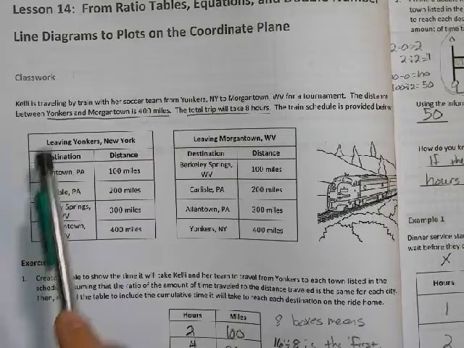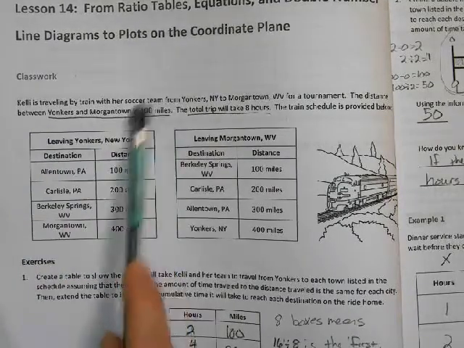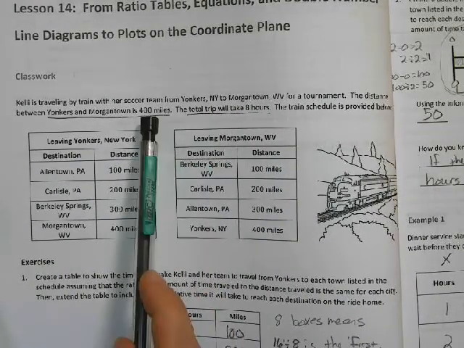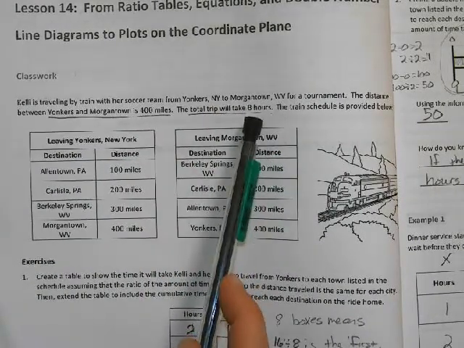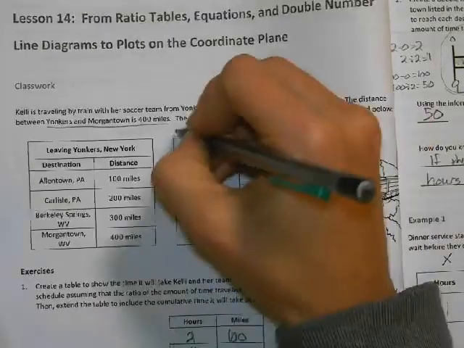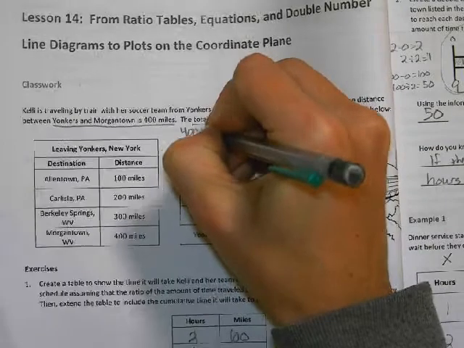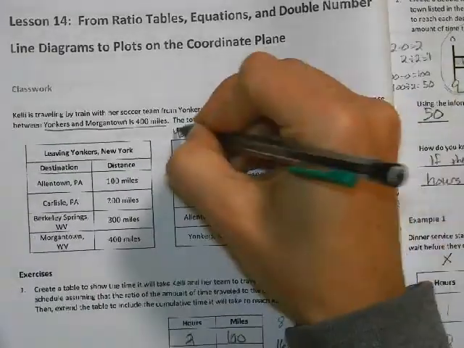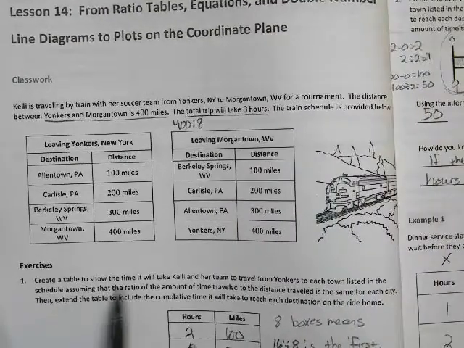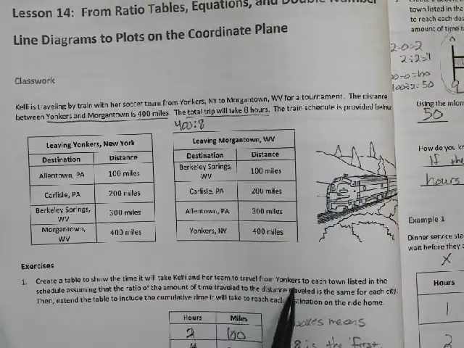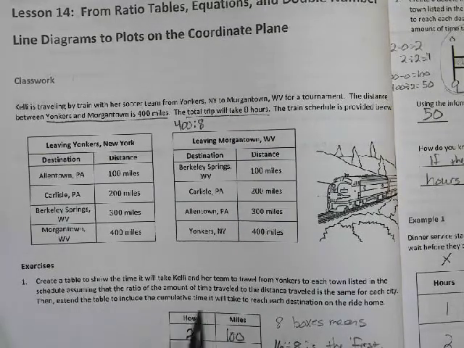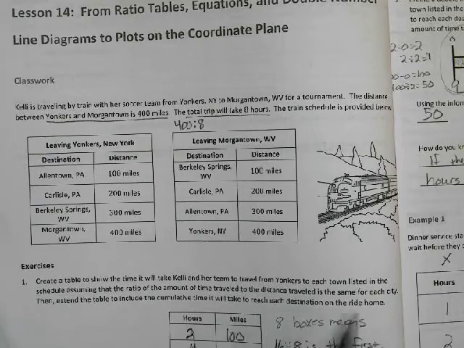So the distance between these places is 400 miles, and the total trip is 8 hours. So we have 400 miles, 8 hours. So our ratio is 400 to 8. And that would be miles to hours. Below, it asks you to create a table to show the time it will take Kelly and her team to travel from Yonkers to each town listed in the schedule, assuming that the ratio of the amount of time traveled to the distance traveled is the same for each city.